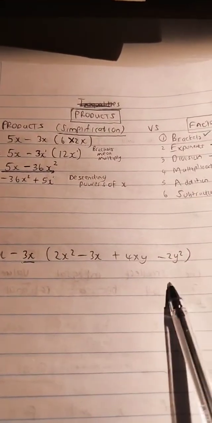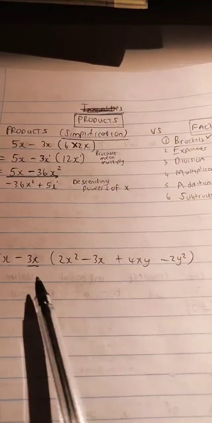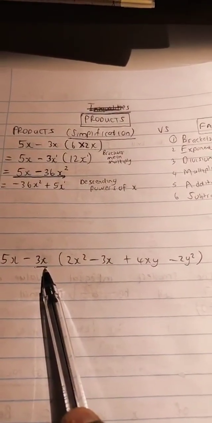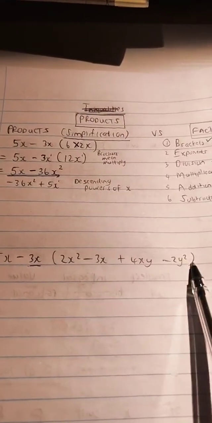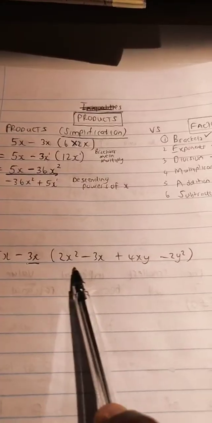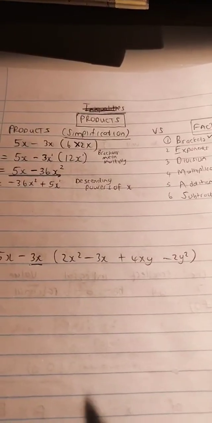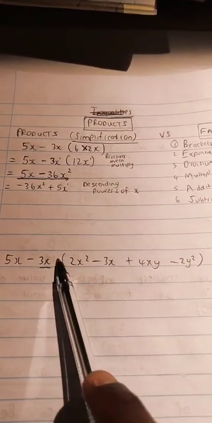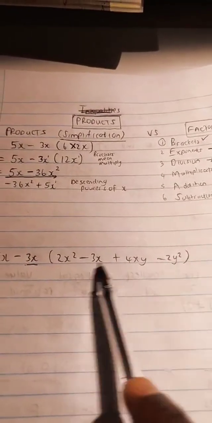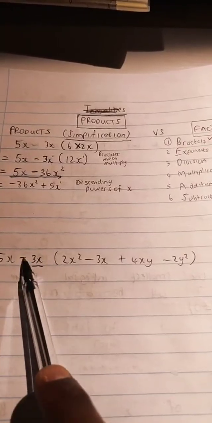It has a relationship with the bracket, which means multiply. So what are we going to do with it for the 4 terms inside this bracket? Remember, this is like a 1 term, and inside here we have 4 terms. So what do we do with the negative 3x?